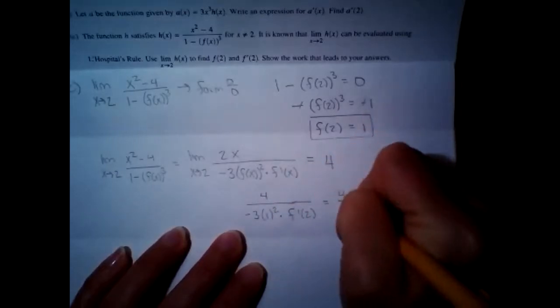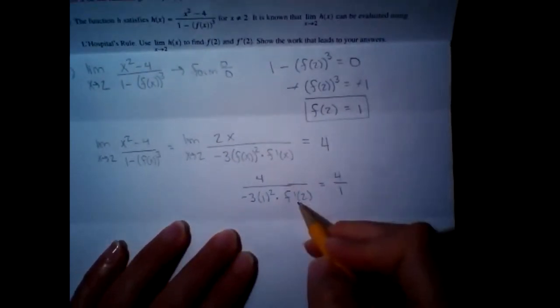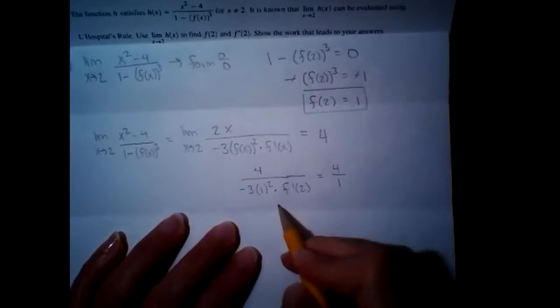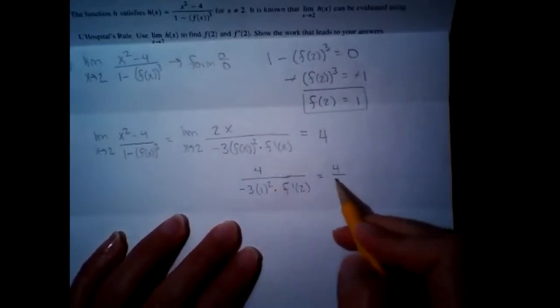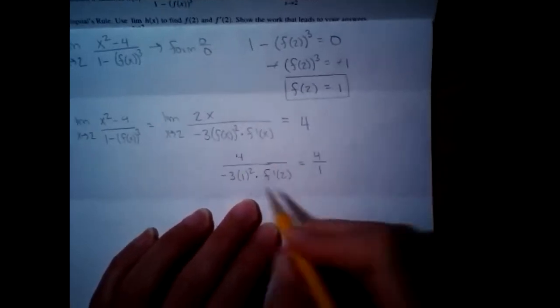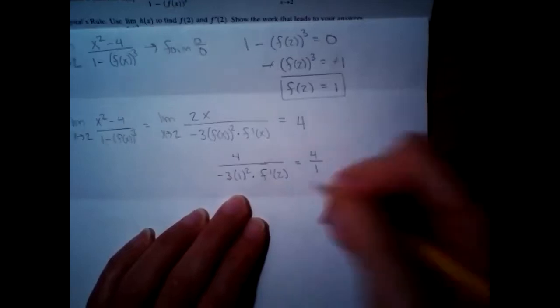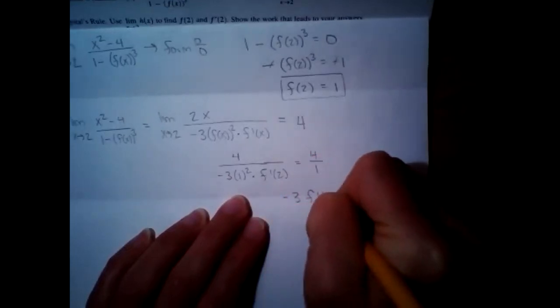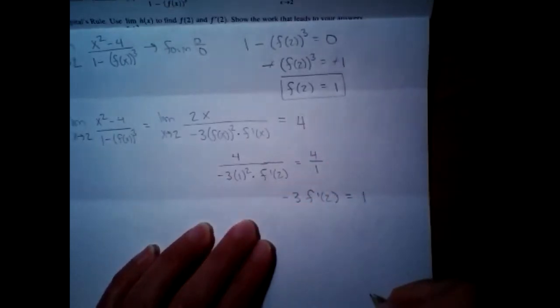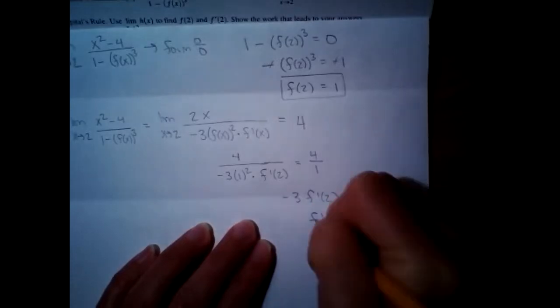I'm going to write this 4 as 4 over 1, because what's going to happen is if you cross multiply here, the 4s are just going to cancel out. So essentially, you can just set this equal to 1, just setting the denominators equal here since the numerators are the same. So 1 squared is just 1. This would be negative 3 times f prime of 2 equals 1. And then you would divide over the negative 3. So negative 1/3 for that.